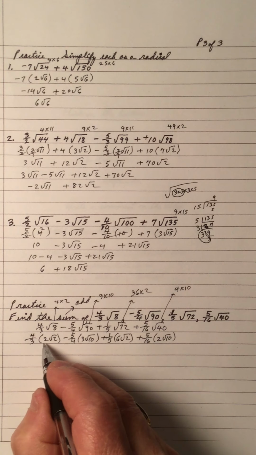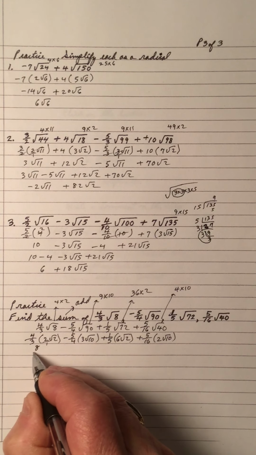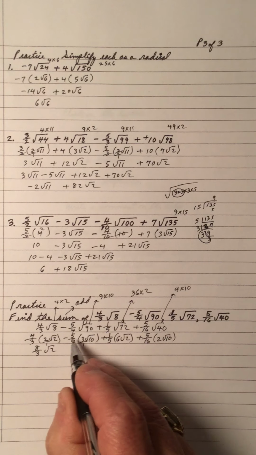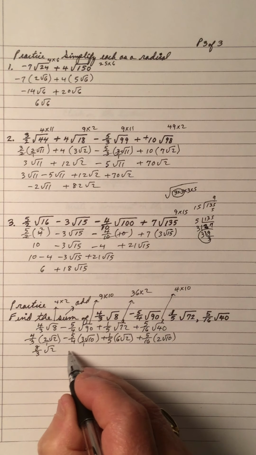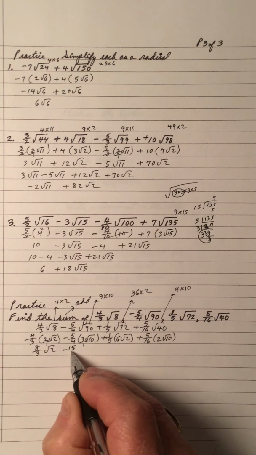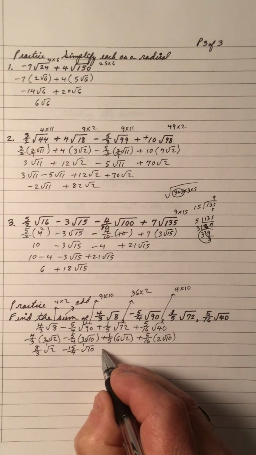Now I multiply. So 4 over 3 times 2 over 1 becomes 8 over 3. 5 over 4 times 3 over 1 is a negative 15 over 4 root 10.